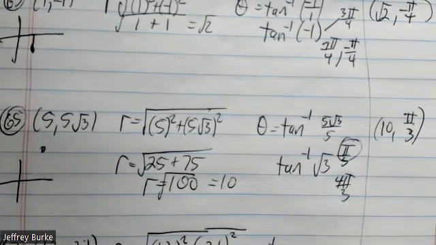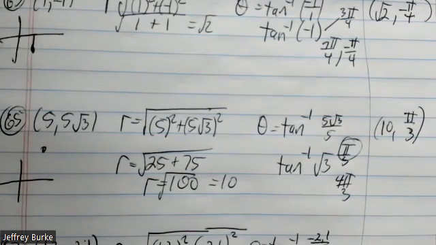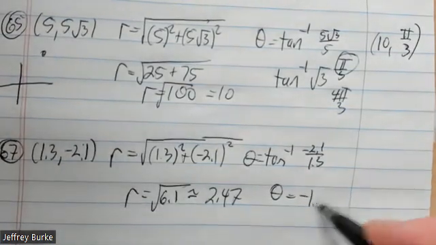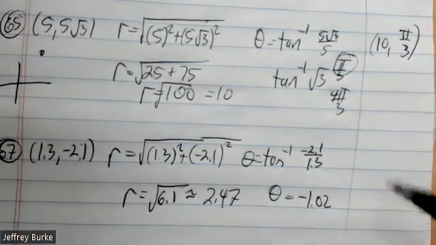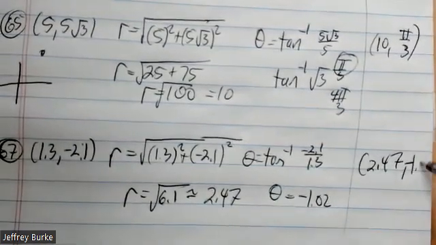And then for the inverse tan of negative 2.1 divided by 1.3 for theta, that's going to work out to be negative 1.02. So that's going to give me a point of 2.47 and then negative 1.02.